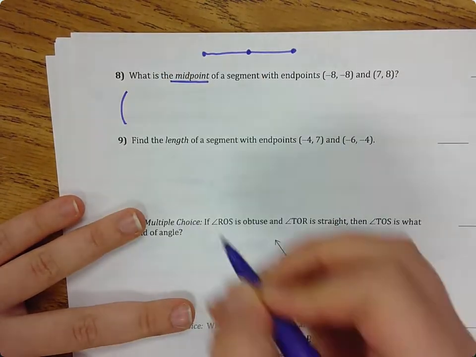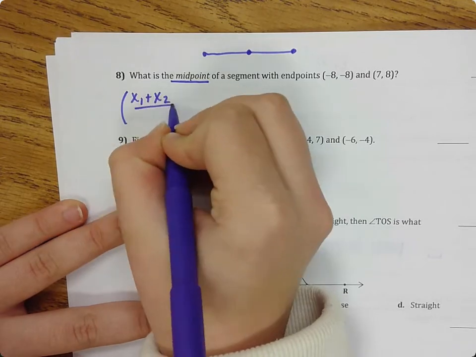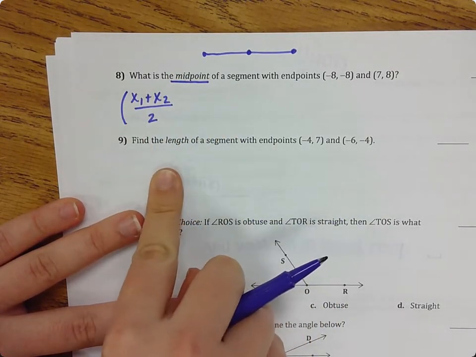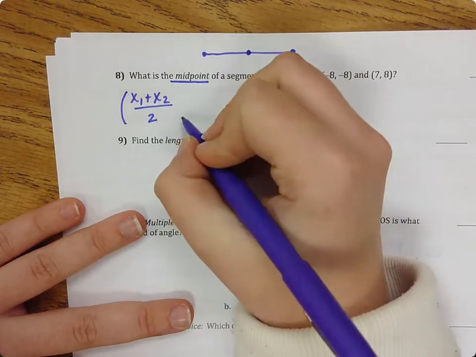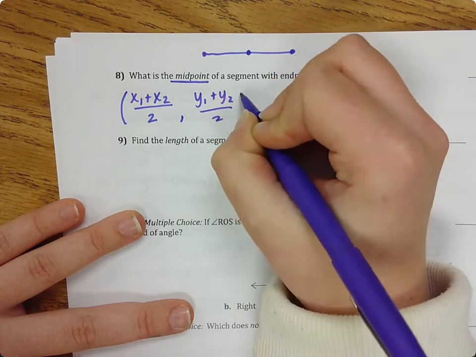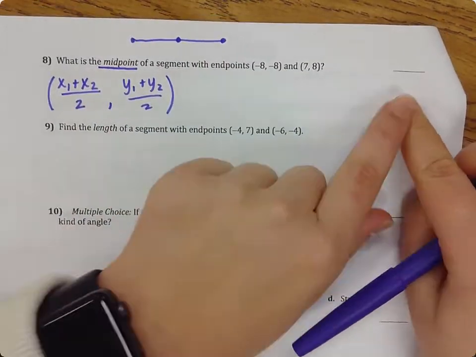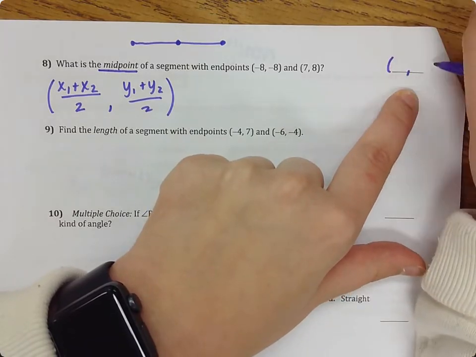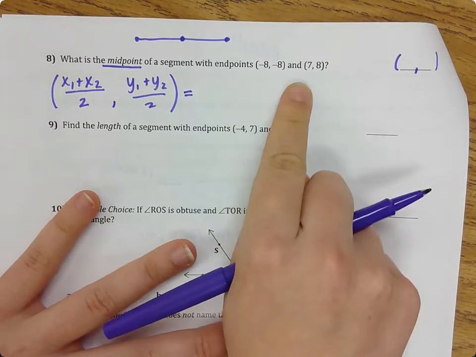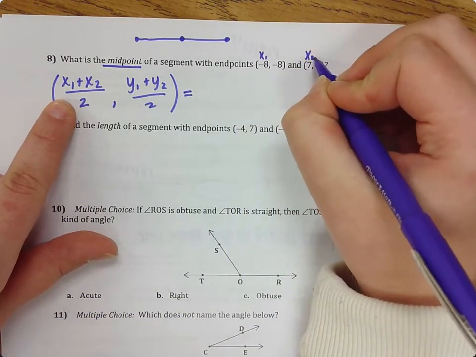Basically, we're going to take our x values, add them together, and divide by 2. I like to think about this as finding the average of the 2 x values. Then we're going to do the same thing with our y values: add them together and divide by 2. You can see that our answer, which we can write on this line over here, is going to be an ordered pair. It's not going to be one single number. The x coordinates are the first numbers in these ordered pairs.